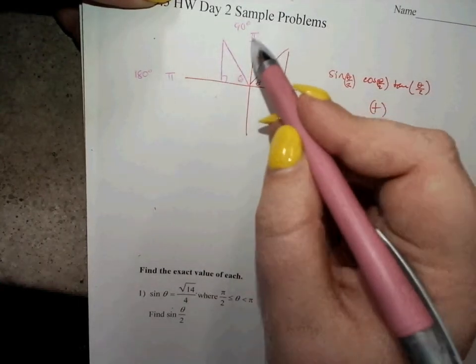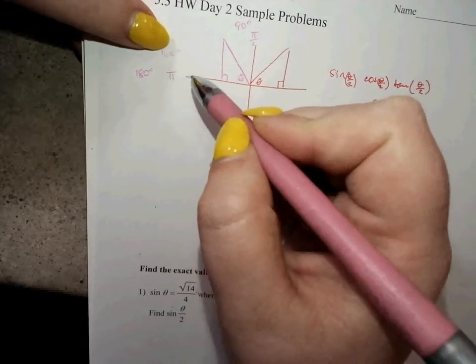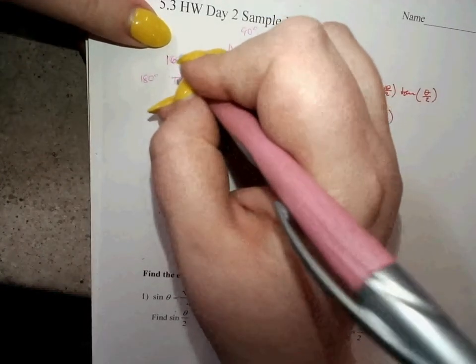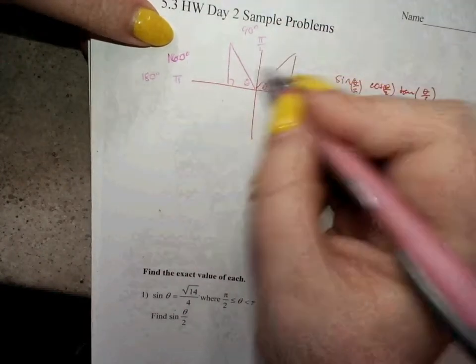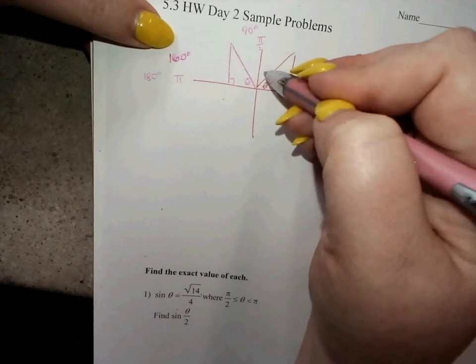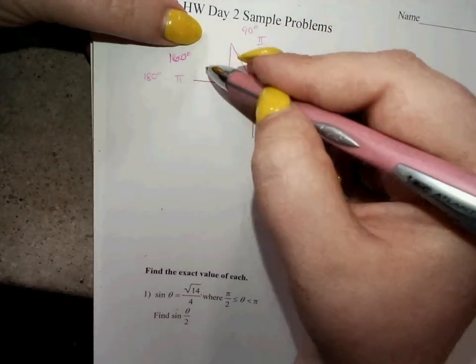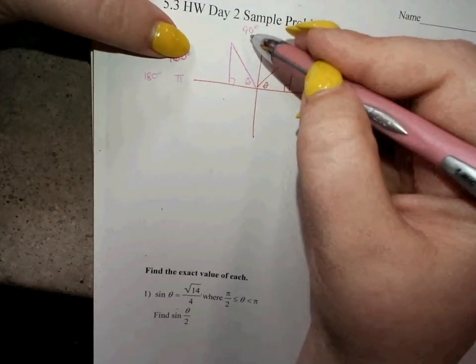So say I picked 160 degrees. If this angle was 160 degrees, and that put me in the second quadrant, well, half of that is 80, and 80 is over here. Any angle between these two angles, 90 and 180, is going to give a number less than 90, which means everything is still positive.